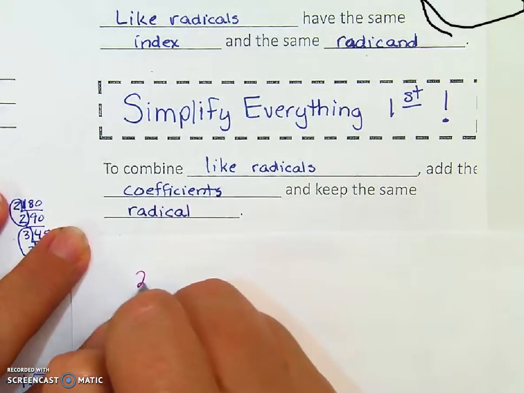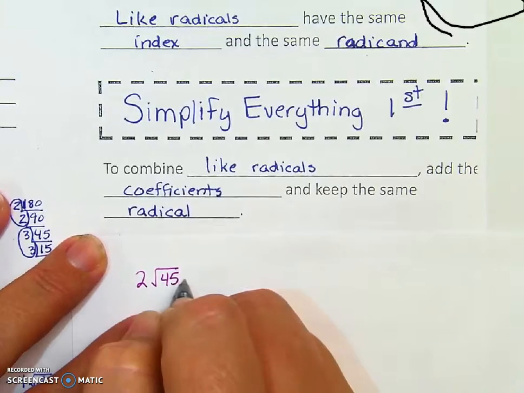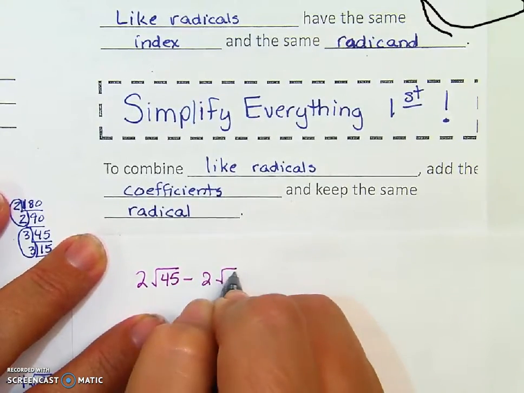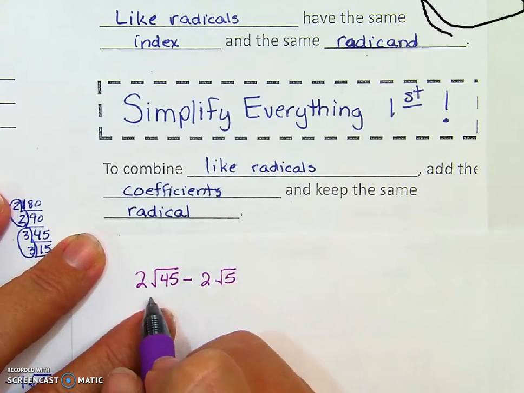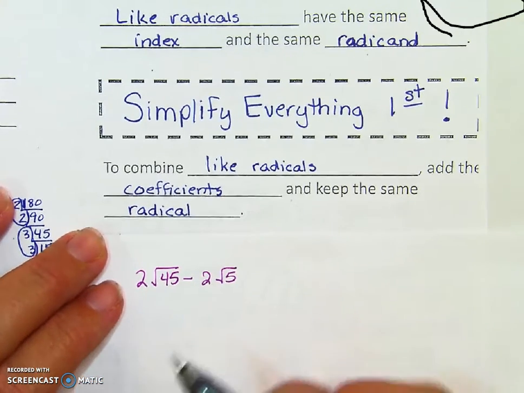So we have 2 on the square root of 45 minus 2 on the square root of 5. All right, hold on one second here.